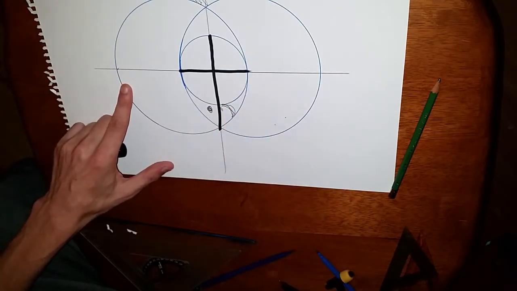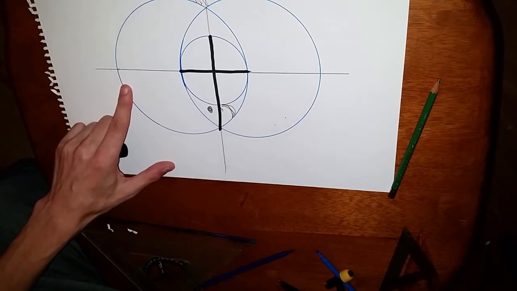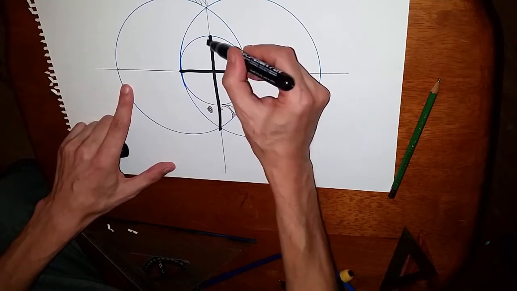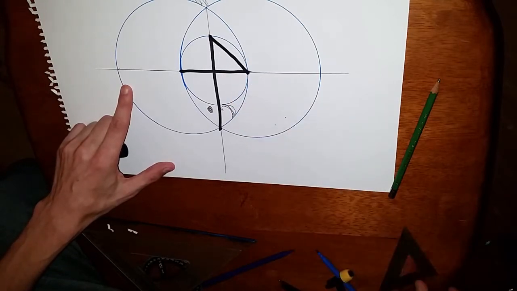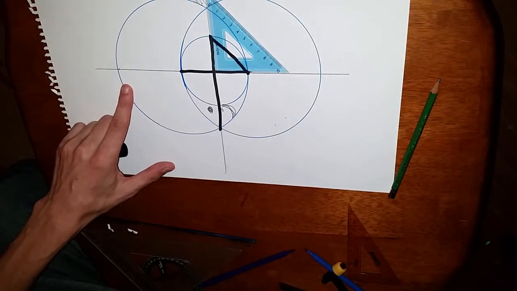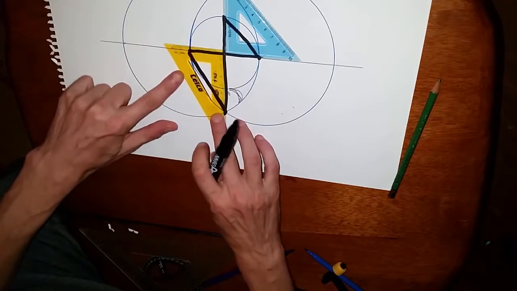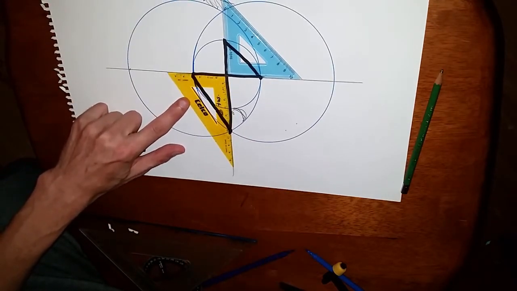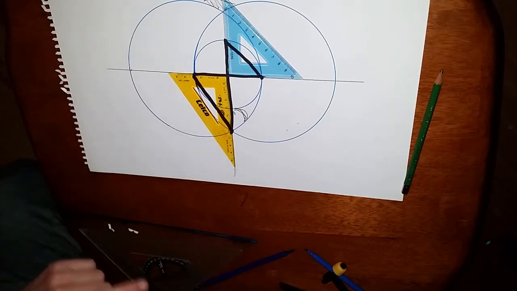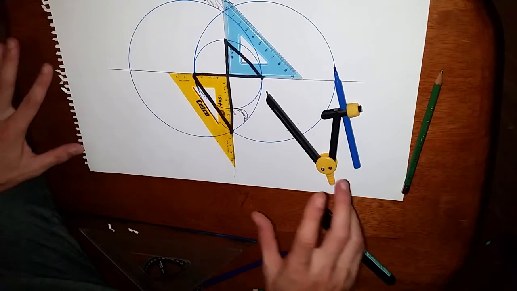And there it is. The Christian cross, or the Celtic cross, is a geometric tool. And by that I mean we have our 45, 45, 90 degree, and we have our 30, 60, 90 degree tool. Compass and straight edge, hidden in plain sight.